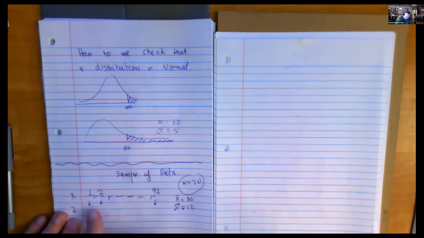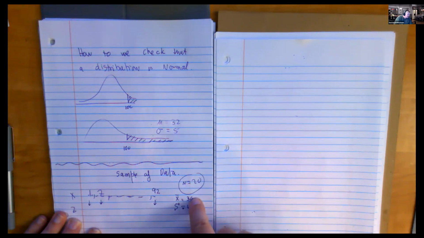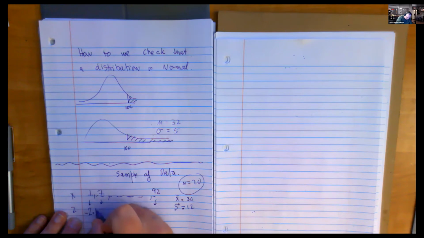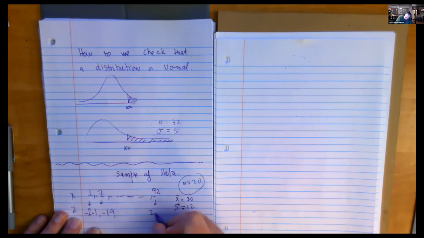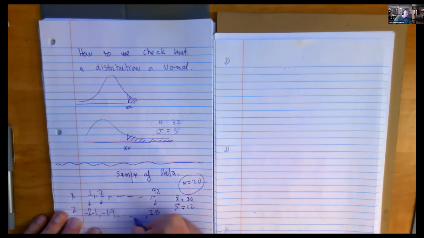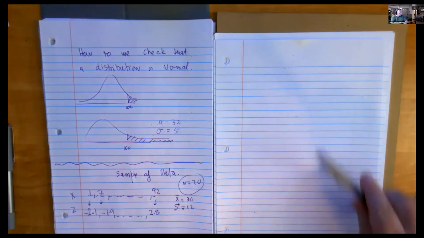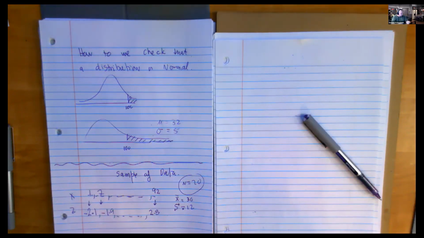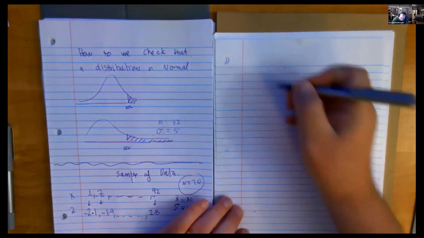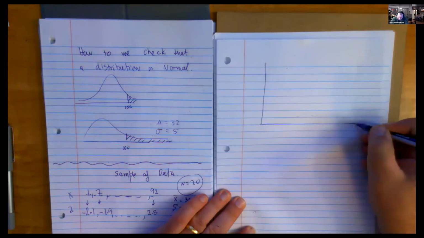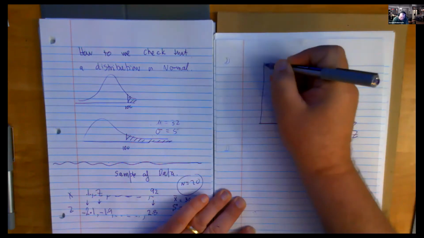Data 1, take away the mean 30, divided by 12, and can you imagine that that one might be negative 2.1, that's negative 1.9, and this guy at the end maybe 2.8, and all the other Z-scores. Can you imagine taking the raw data X's and turning them into Z-scores? You with me so far? Then you plot Z-scores against data.